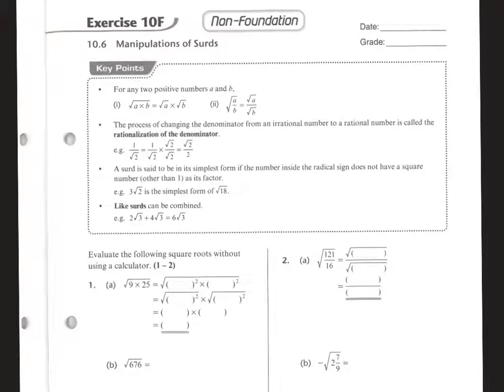In calculating surd form, there are simply two rules. One is you can cut down a product into two pieces, or you can cut down a division, a fraction, into two pieces as well. So here it is.